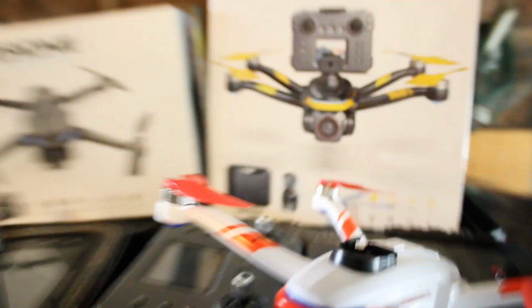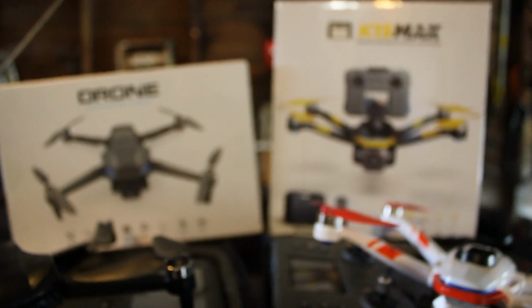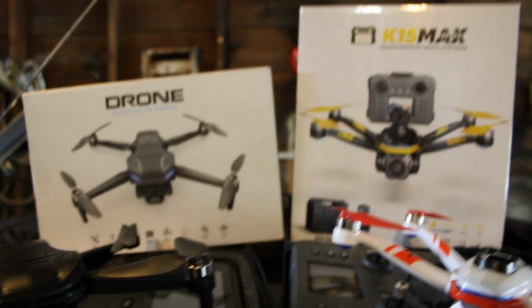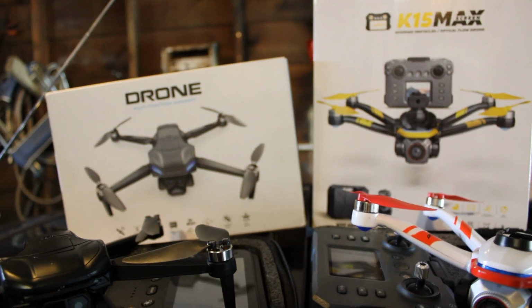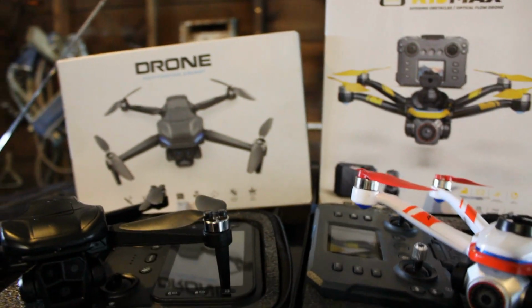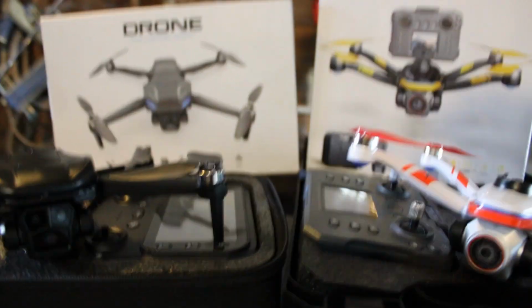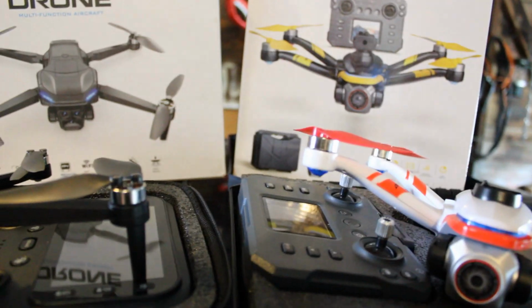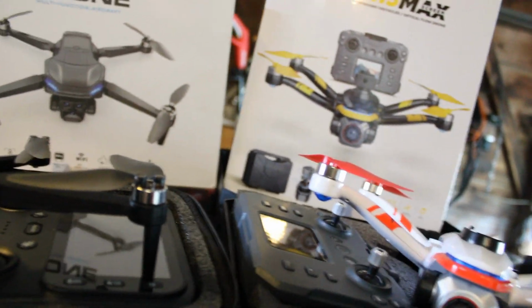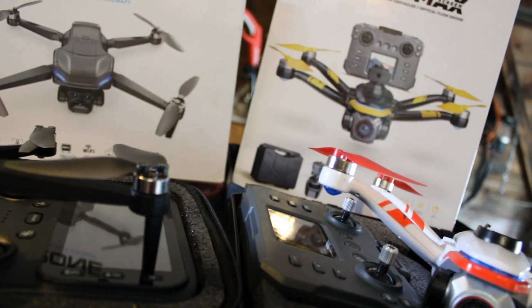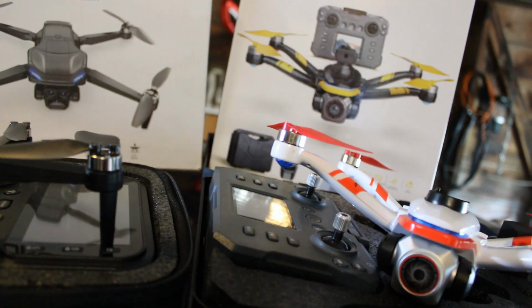But yeah, you can download the app for both of them. However, I found with the one on the right, I cannot connect my phone to the Wi-Fi of the drone. I've tried multiple phones, 3 different phones in fact, and none of them will connect to the Wi-Fi.